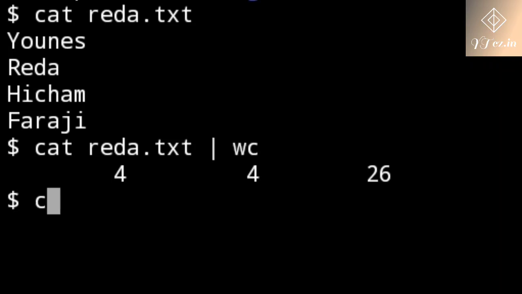Firstly, WC. WC calculates new lines. This new line is, for example, every word in front of it, a new line. To better understand, I will give you an example.